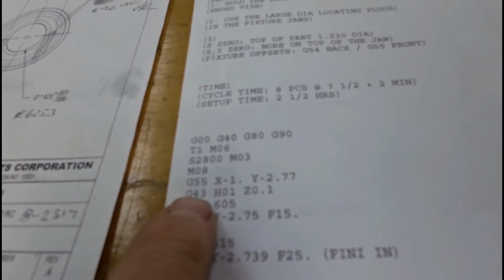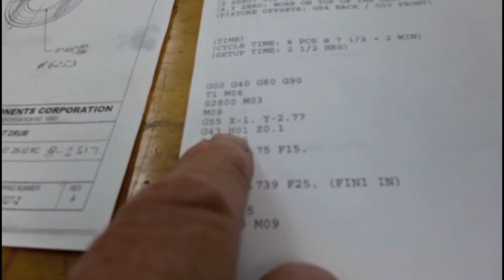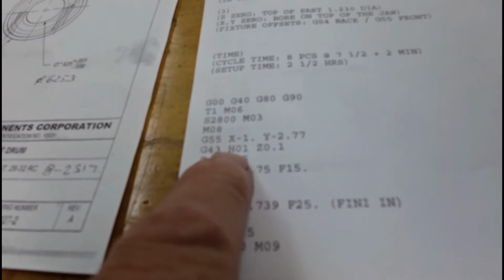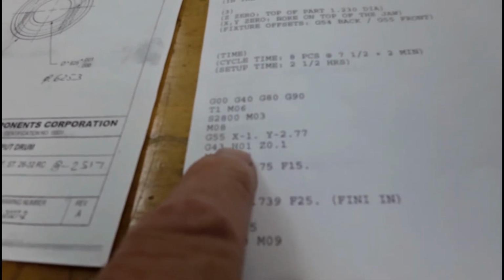The next line, the G43 line, these machines are very nice. They like to make sure that the machine and the tool in the spindle are the same. So this line is a check. G43 H01 should line up with T1. H1 and T1 must be together. And it also gives a Z move, which is a downward move to 100 thousandths above the part. It can be there or not be there. You can put it on a separate line if you choose.